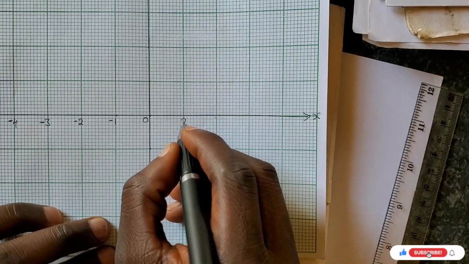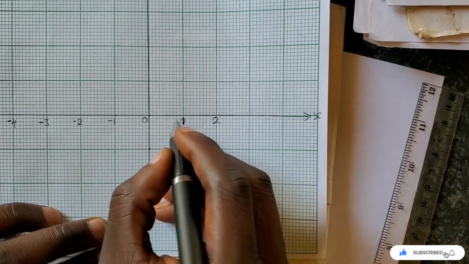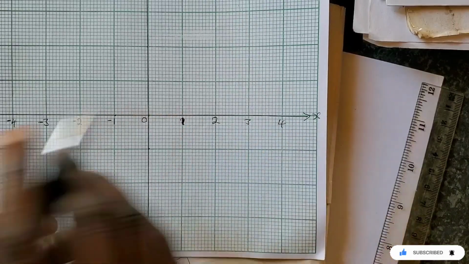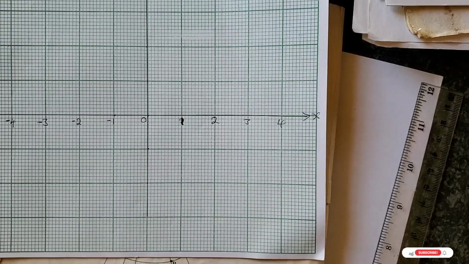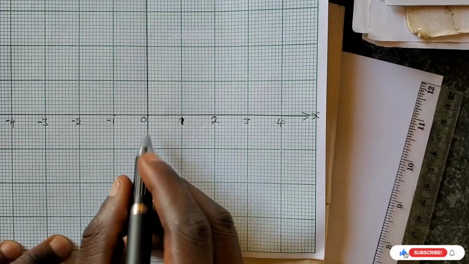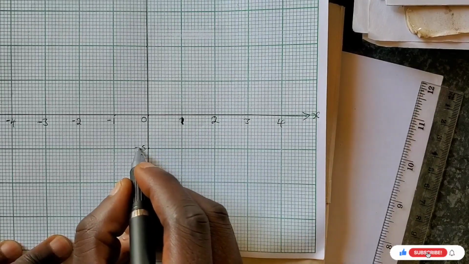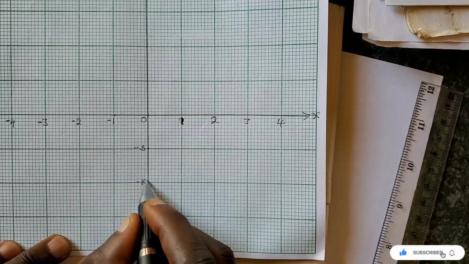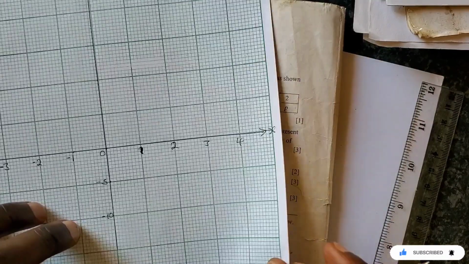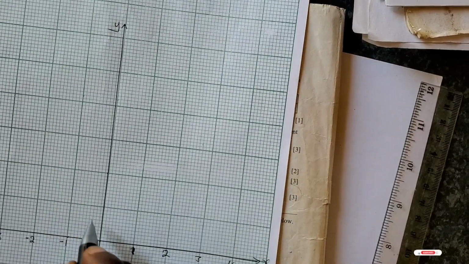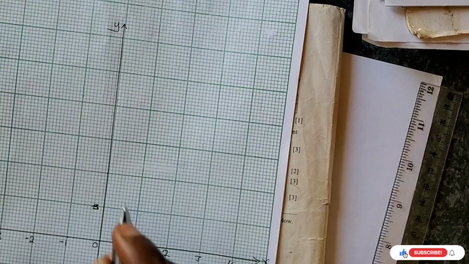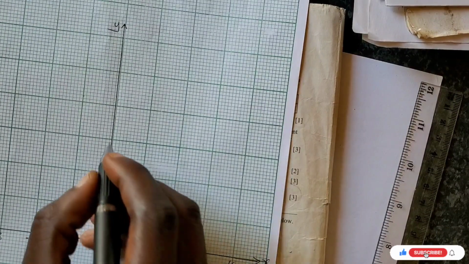Then this side, 1, then 2. You can even write 3, 4. There's no problem. Then on the y-axis, 2 centimeters represent 5. So here is negative 10. Then on the positive part, this is 5, just 5, then this is 10.